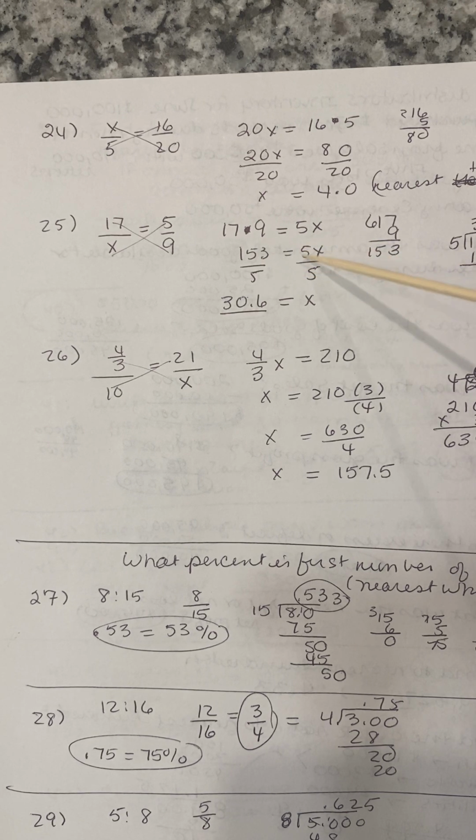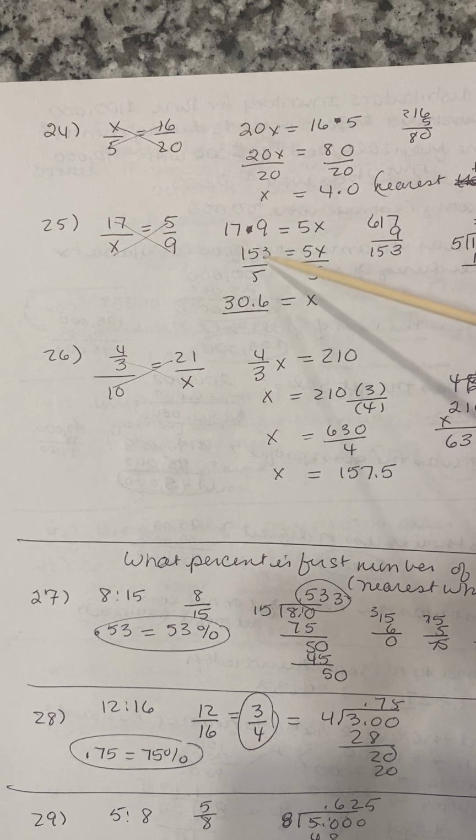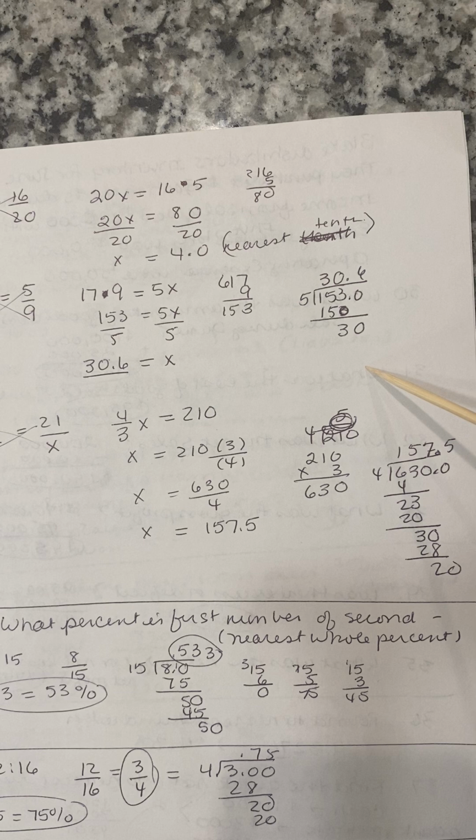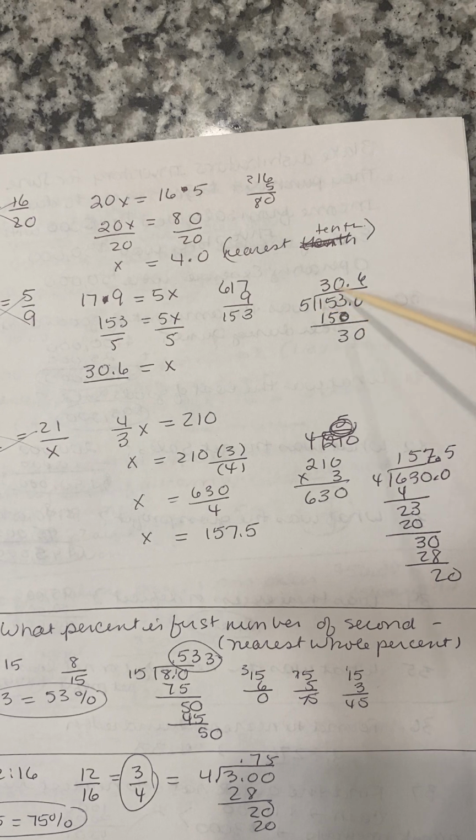So now we have to divide both sides by 5. So I divide this by 5 and cross out that 5, and I just get x. 153 divided by 5. Well, show your work in figuring this out. So 153 divided by 5. 5 goes into 15 3 times.